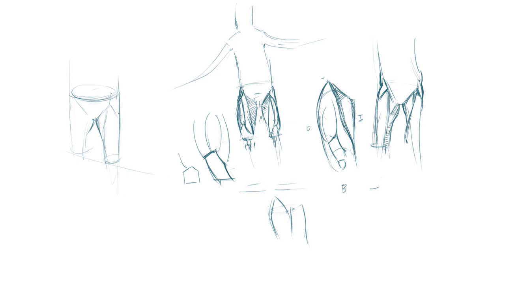There's the gluteus medius, the tensor fasciae lata, kneecap is right there.